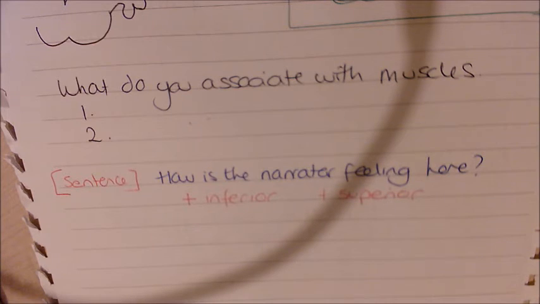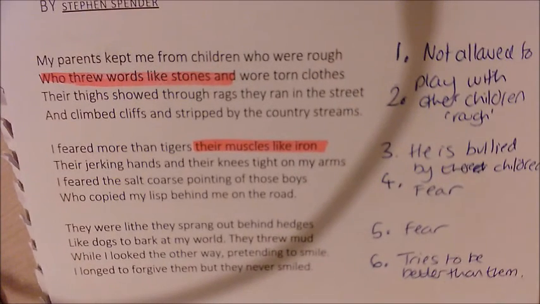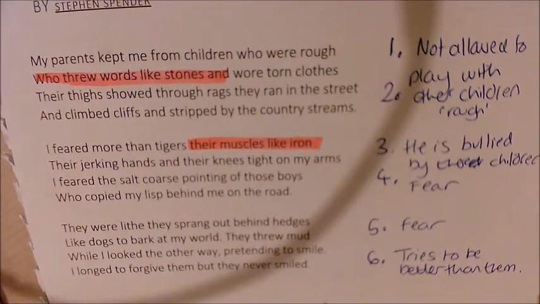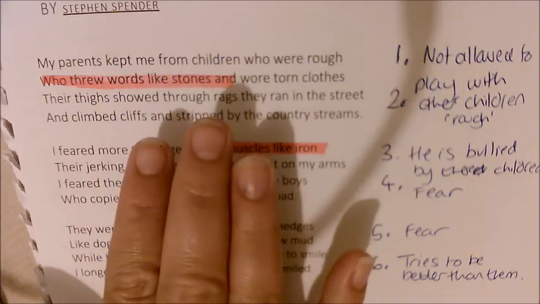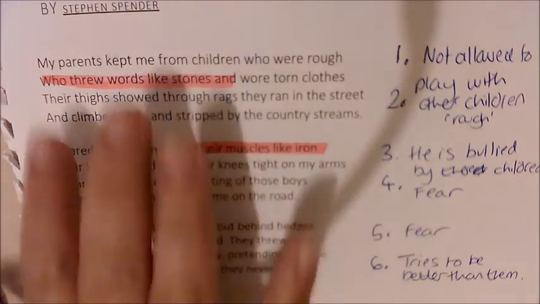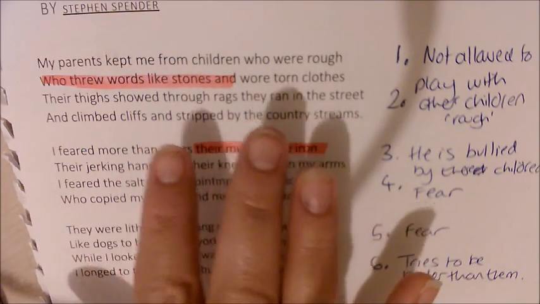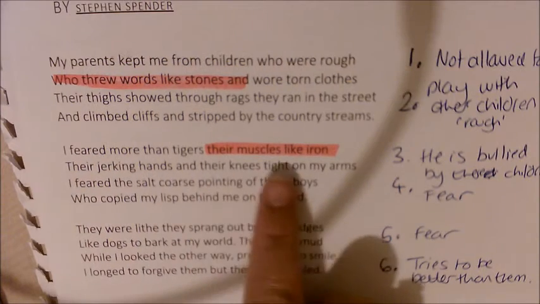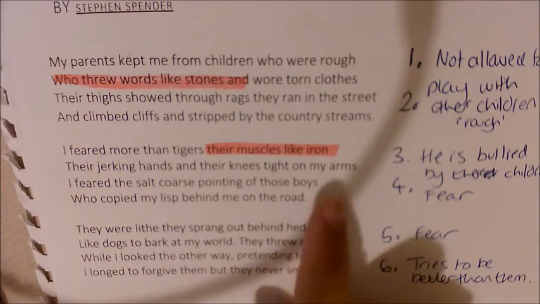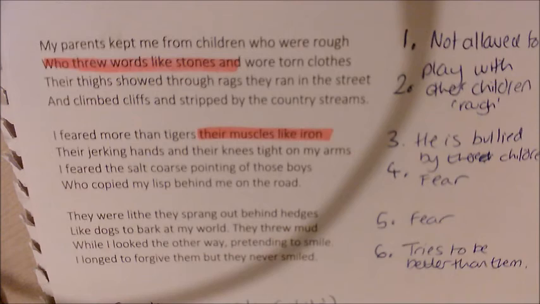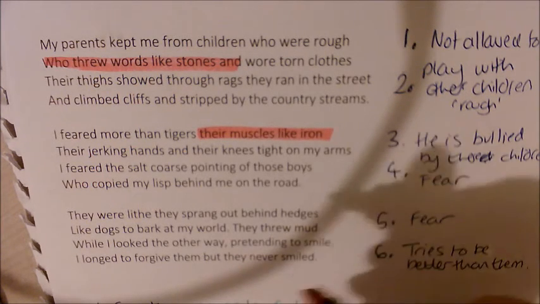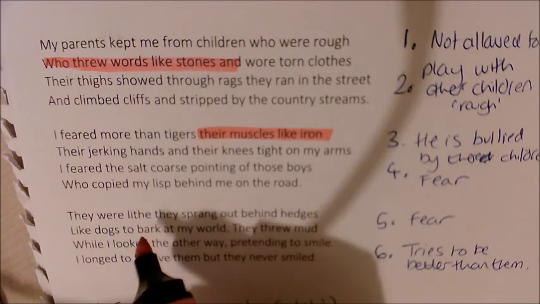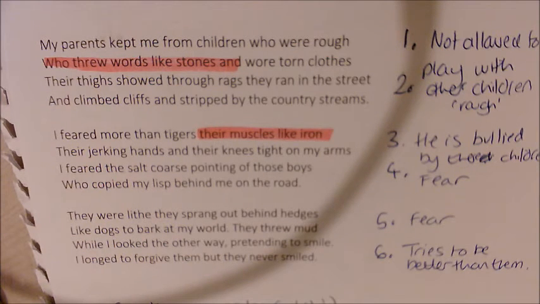Okay, so just to recap then, we've had my parents kept me from children who were rough with threw words like stones. This idea he's not allowed to play with his children. There's some emotional bullying taking place, and then in this stanza we get this real physical representation of bullying. And then we're going to look at the final simile for this lesson, and that is they were lithe, which just means they were quite supple and springy.